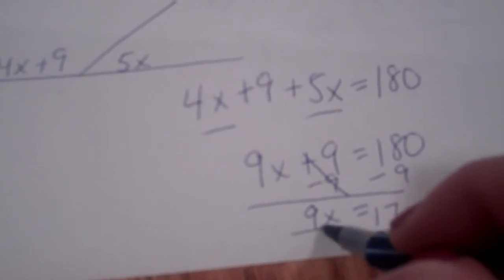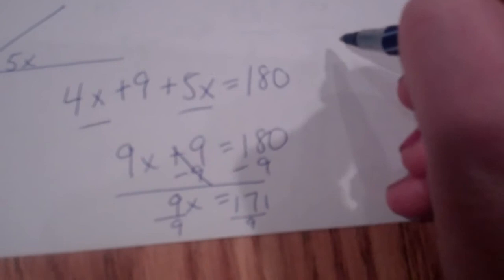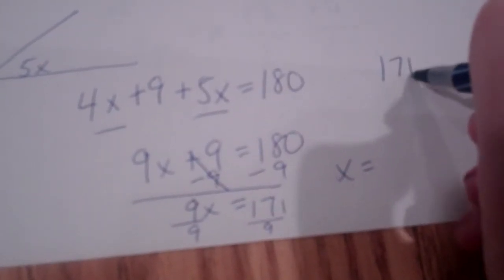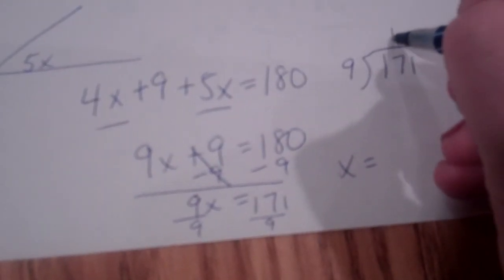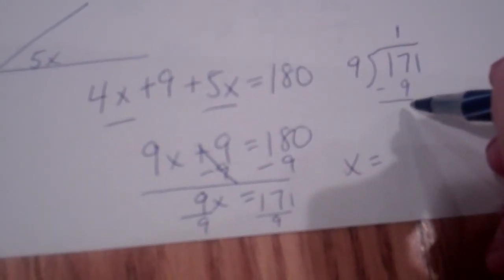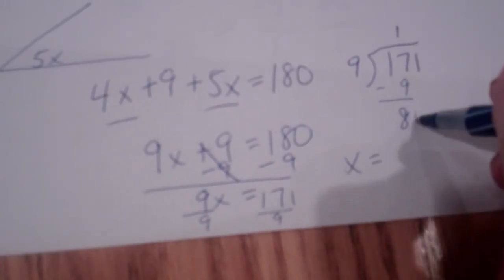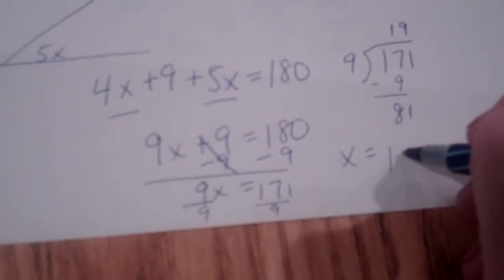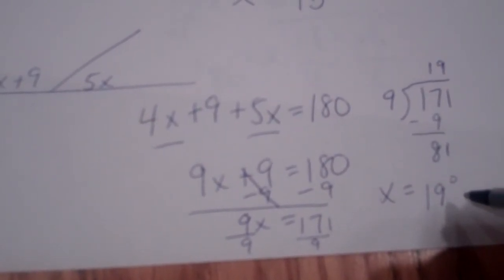Working towards the end of my page here, but we'll still divide by 9. We'll kind of work over to this side here. And so x we will find by doing the division. 171 divided by 9 only goes in once. We, in this case, end up with 8. Bring down the 1, and this works out nicely to be 19. Now in this example, just a quick note, we know that x is 19 degrees.